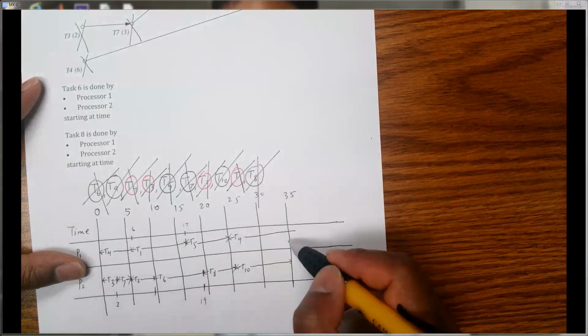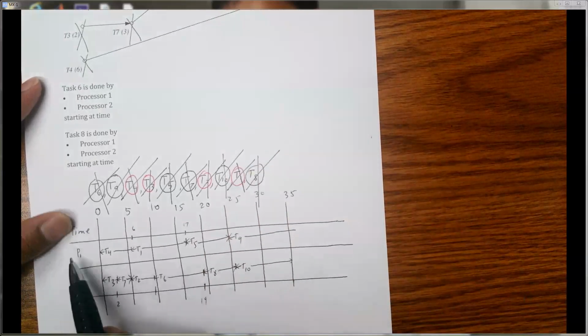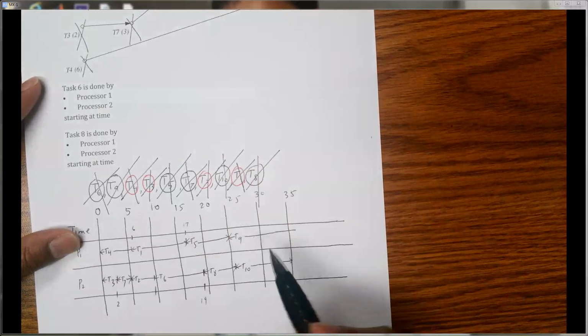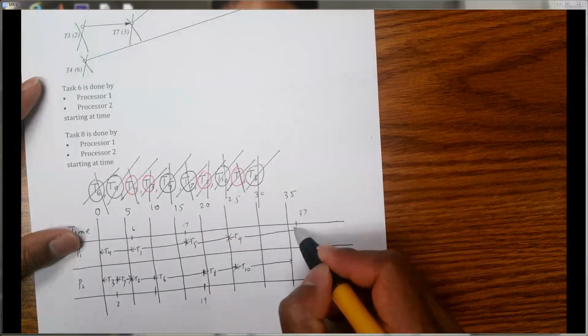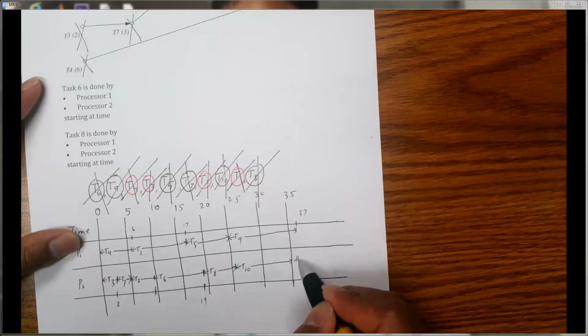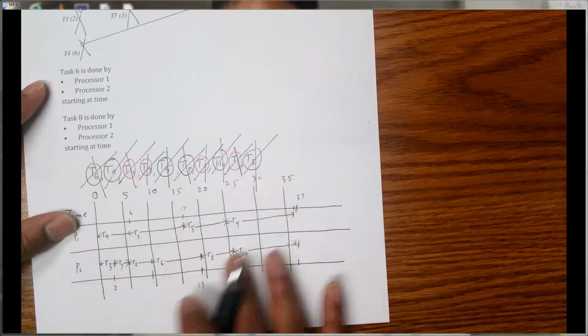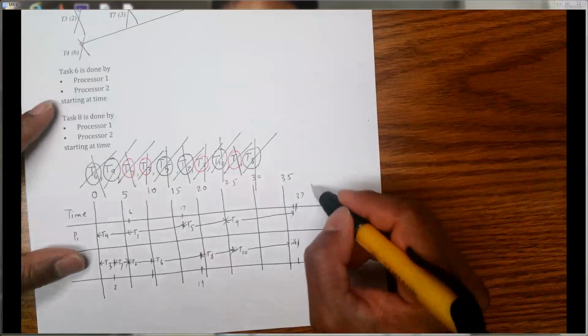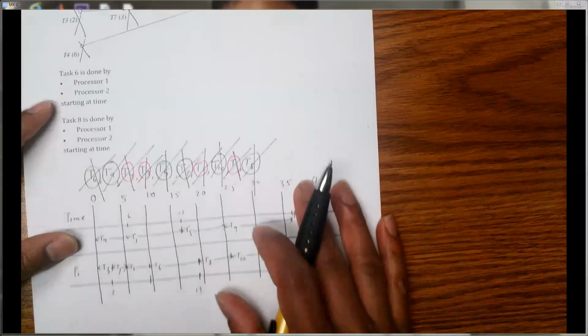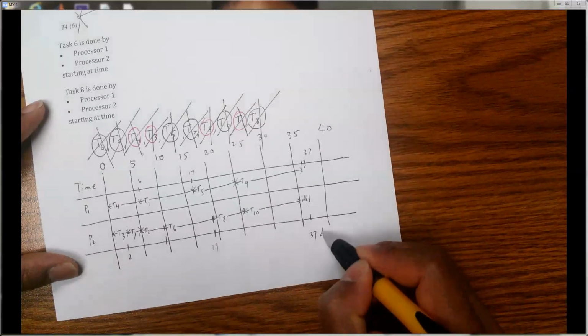So on 35 days, T10 will be done, but still the processor P1 is busy with T9, which will be done on, T9 is 12 days, so 37. From 35 to 37, this processor P2 has to be idle. So this is our complete schedule. So altogether, for the processor P1 and P2 using this priority list, we can see that now everything is done. All tasks are crossed. They need 37 days to complete the task.